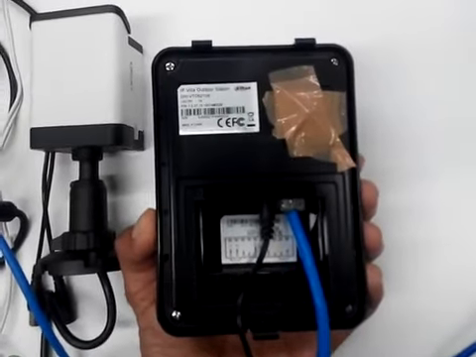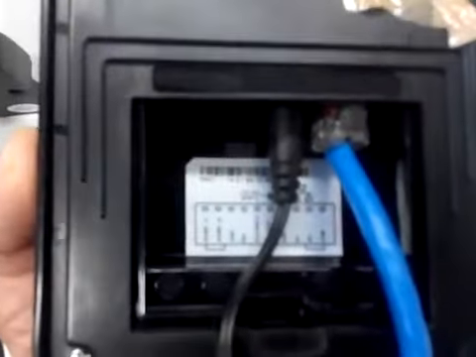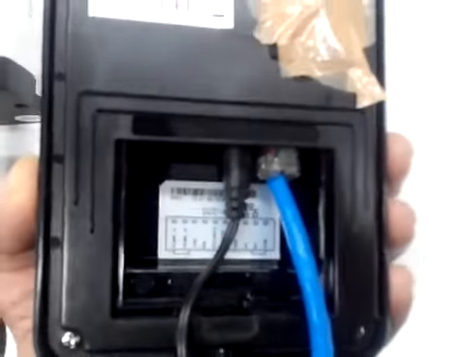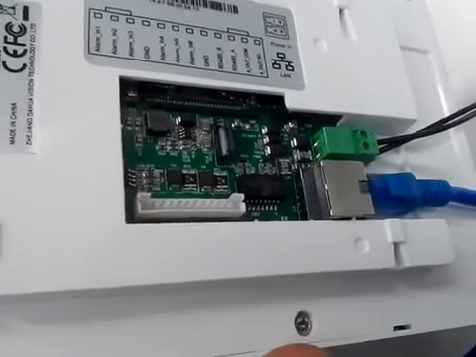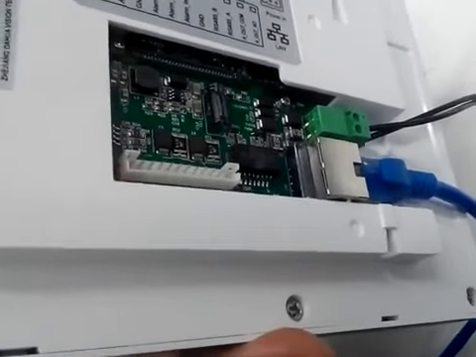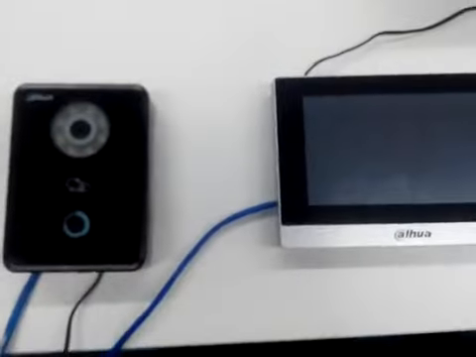Now this is the outdoor unit. I have given the 12 volt DC power and the network connection. This network cable is running to my IP switch, and this is the monitor, and you can see in the monitor, similar to the outdoor unit, there is a power connection, DC 12 volts input, and the LAN cable connection that is running to the switch. Right, so there is no other special connection required.